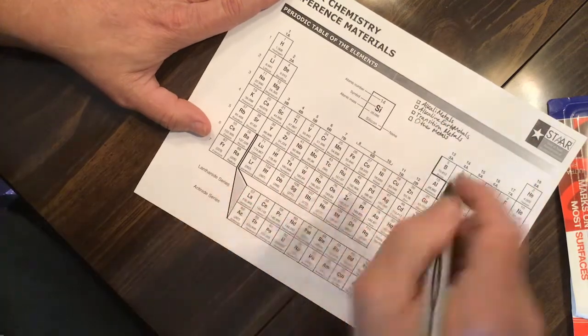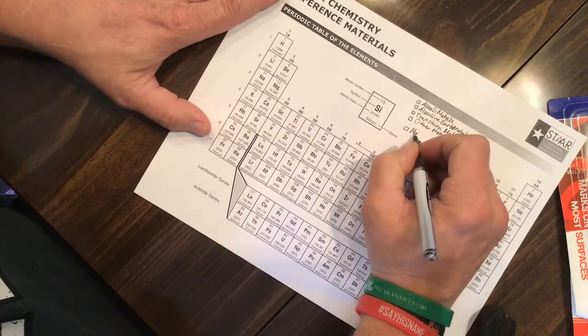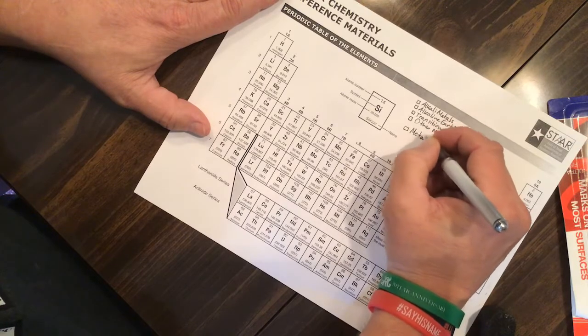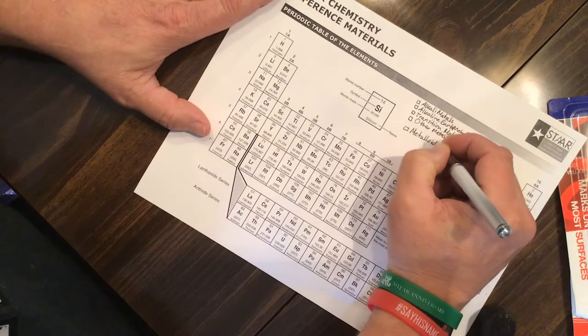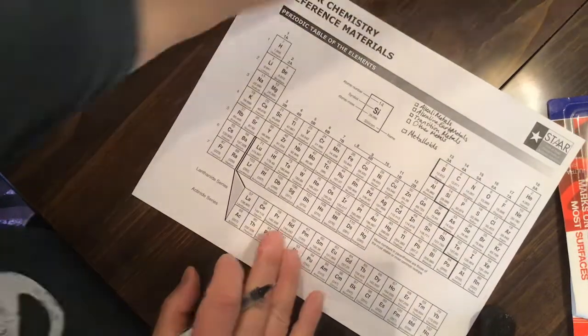All right. Then we want to do metalloids. Remember, oids means like or resembles. So these are like metals. The metalloids are the elements that are sometimes they're like metals, and well, sometimes they're like nonmetals.